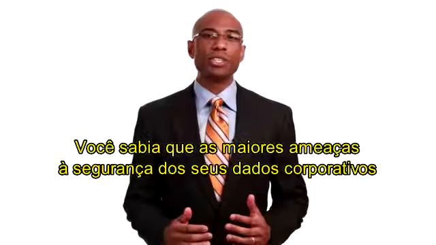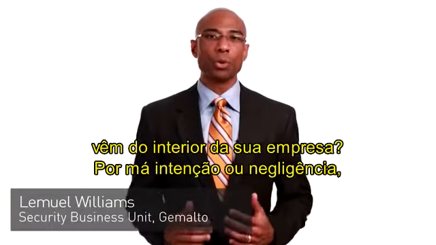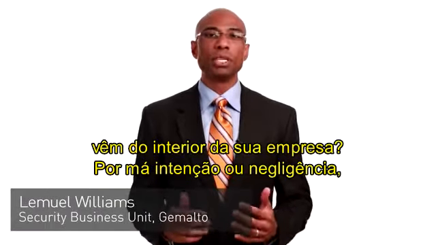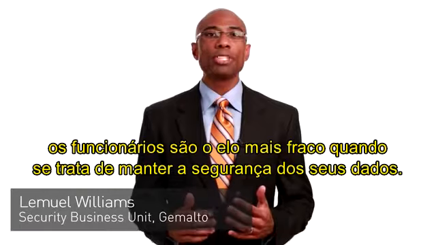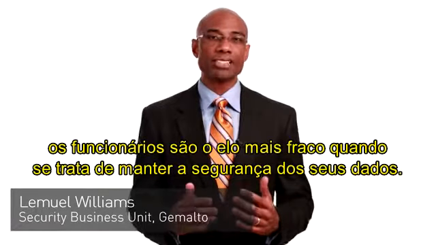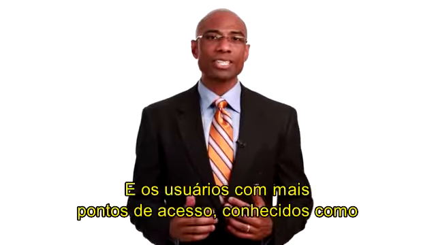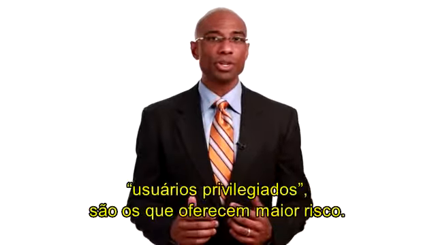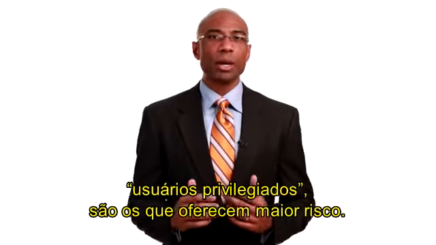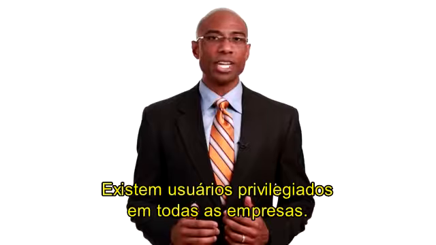Did you know the biggest threat to your company's data security comes from within your walls? Whether the intent is malicious or negligent, employees are the weakest link when it comes to keeping your data safe. And users with more access points, also known as privileged users, are naturally the most risky. Privileged users exist in every organization.